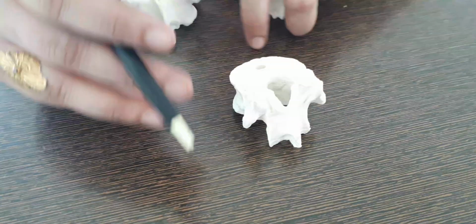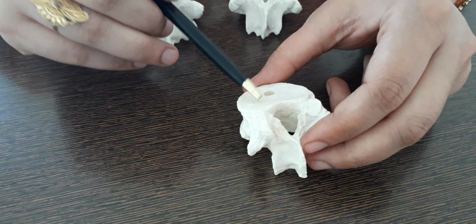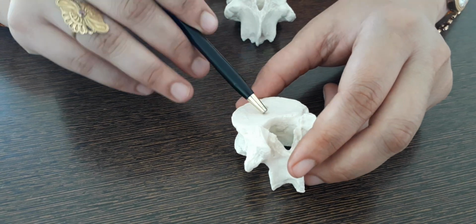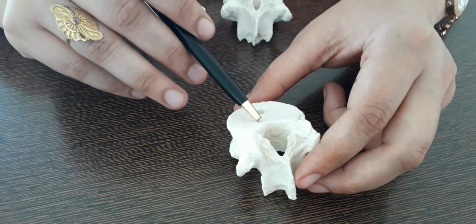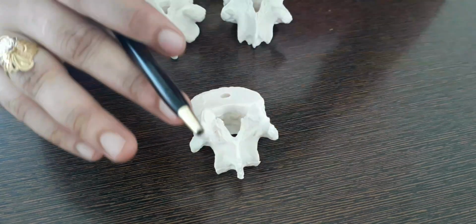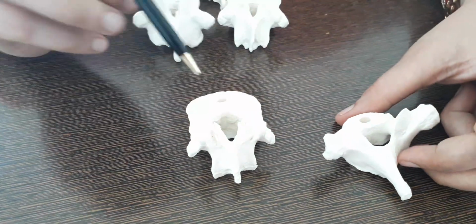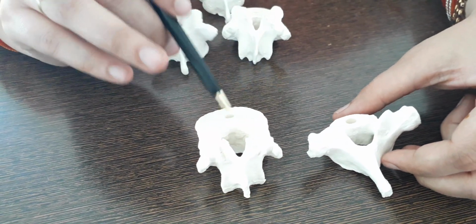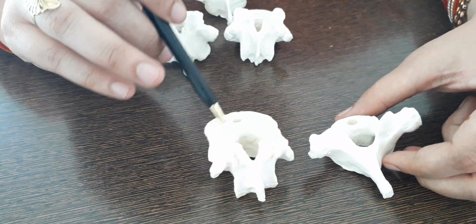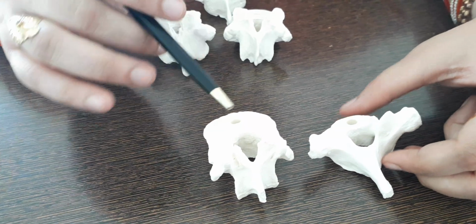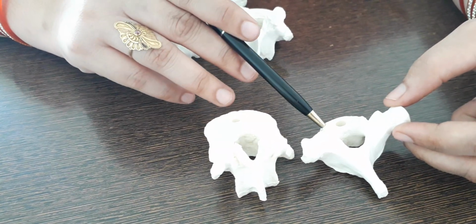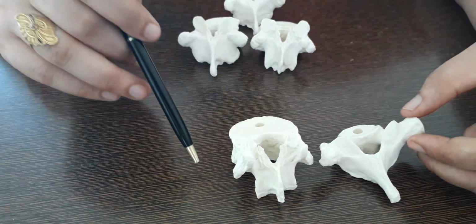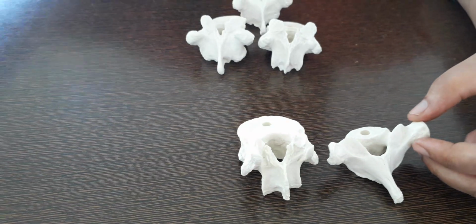Now this is the last thoracic, the 12th. It is almost the same, but you can see that it is somewhat similar to the lumbar vertebra because it is closer to the lumbar. You must remember that thoracic 1 and thoracic 12 are in the places where the transition occurs. That's why their shape somewhat resembles the next vertebra. So thoracic 1 resembles the cervical and thoracic 12 resembles the lumbar. So that is all about it. You must remember all these things.